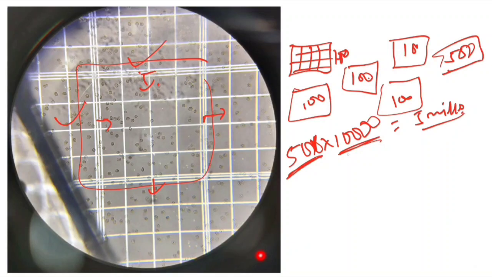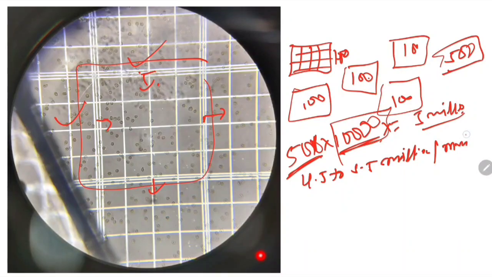Okay, but why are we doing this 10,000x? First thing, for RBC count we know the normal range is 4.5 to 5.5 million per cubic millimeter, or per microliter of blood. Yes or no? So this count is actually represented in cubic millimeter or microliter.